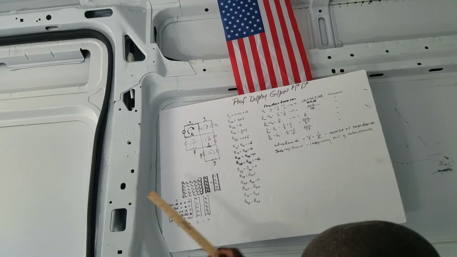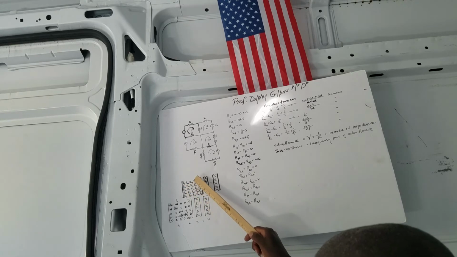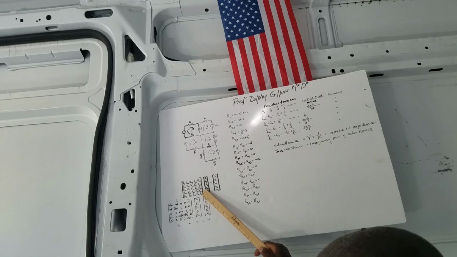Well, firstly, we established the matrix with our known R11, R12, R13, R14, R15 to R55, which is the last one here.